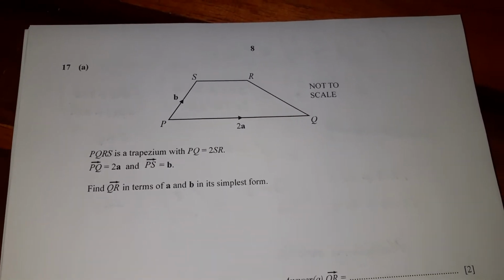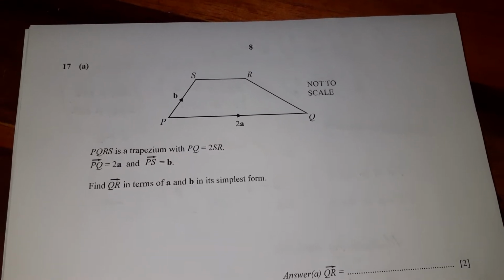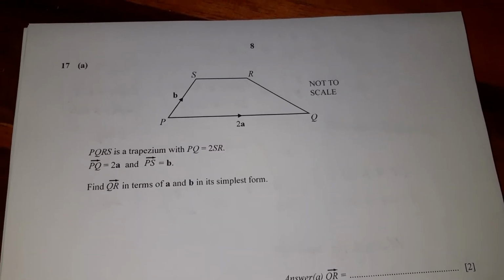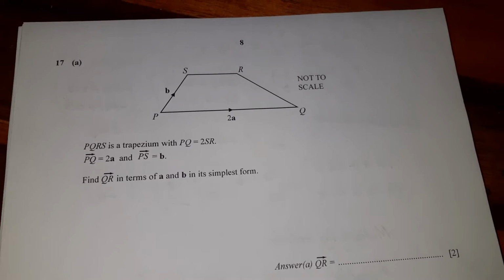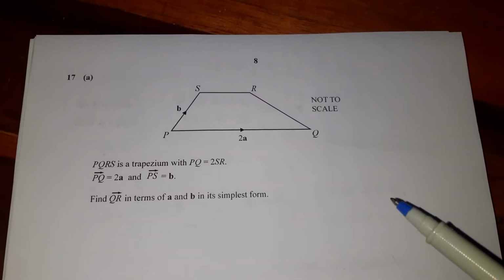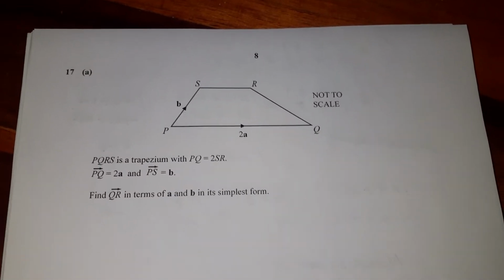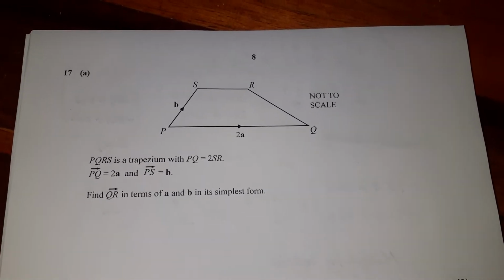In today's video, we are going to look at two problems on vectors. We want to solve the vectors that we are given here. We only have two questions here.